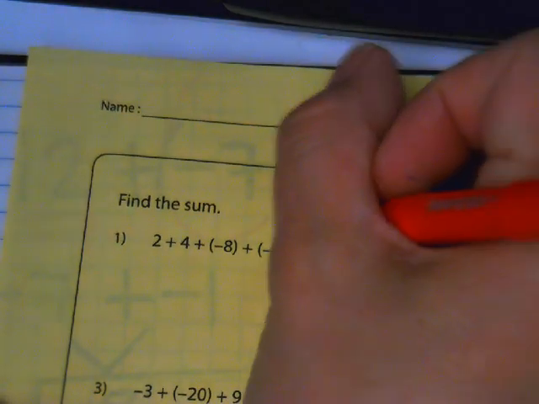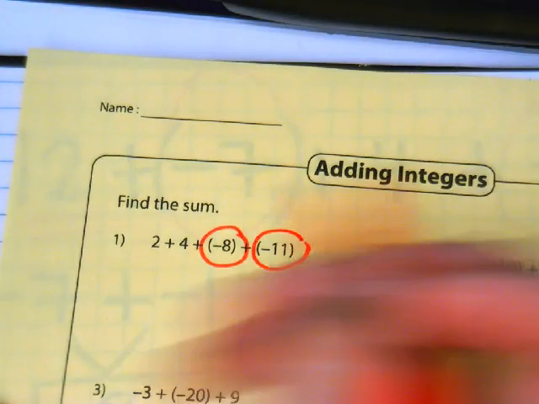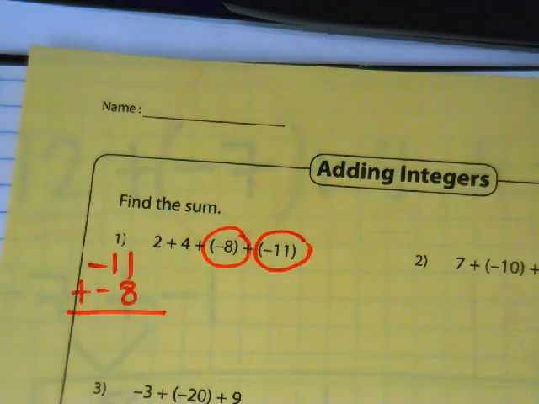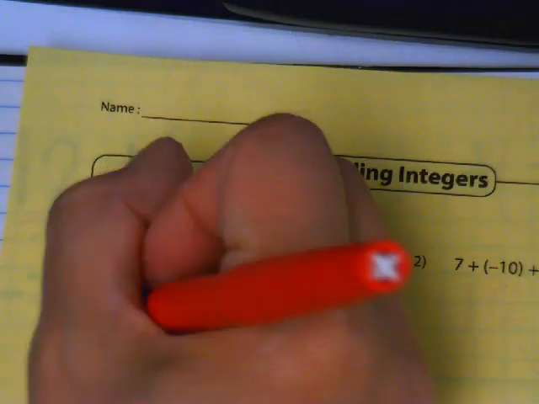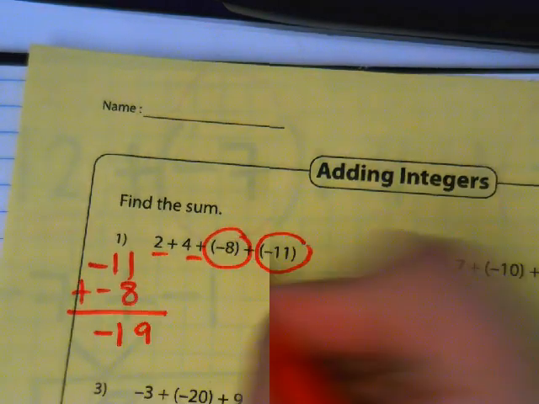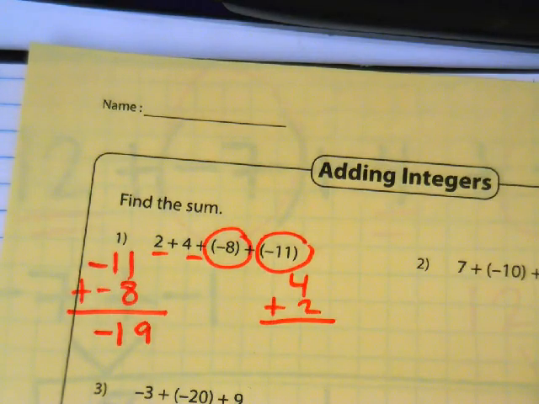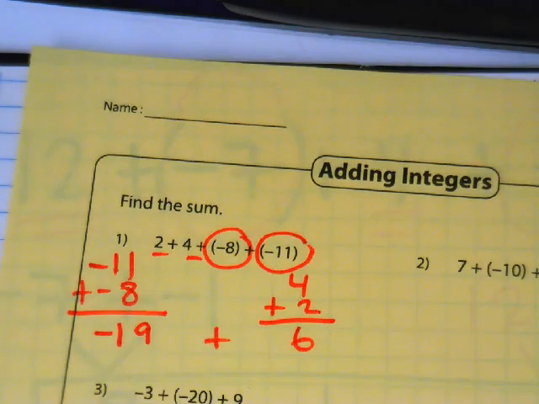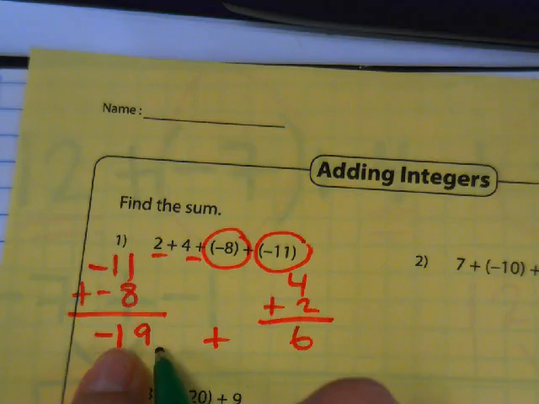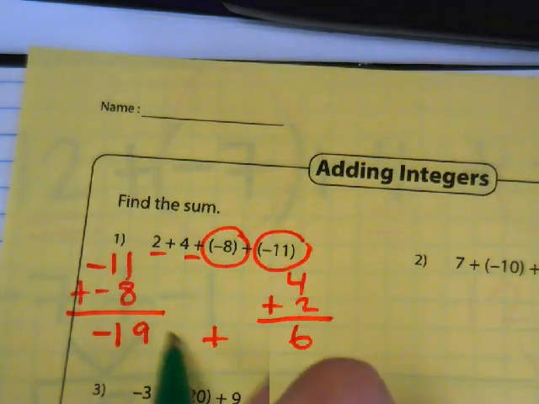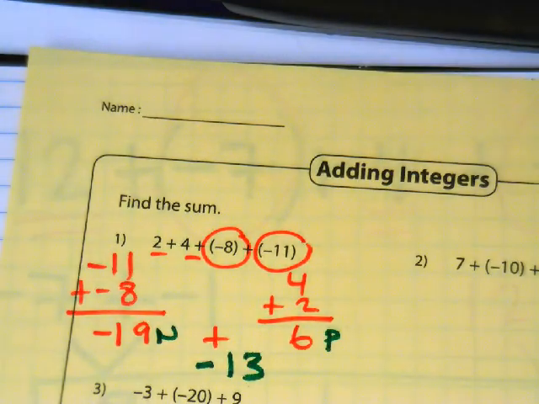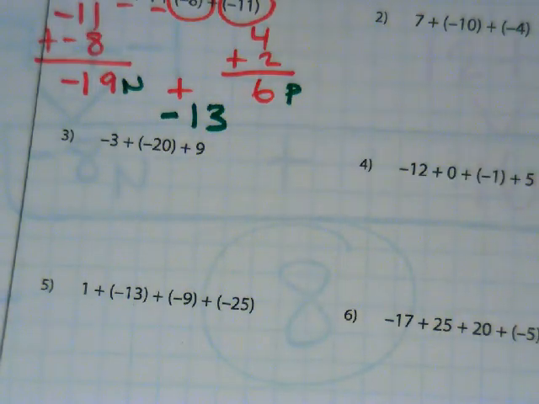First thing is all the negatives you're going to add together. So, Chris, we're going to add negative 11 plus negative 8. Negative 11 plus negative 8 is what? Negative 19. Then I'm going to add the 2 positives. What's 4 plus 2? 6. And then I'm going to put these two together. Negative 19 plus 6 is? Negative 13. Because the signs are different, we're going to subtract.